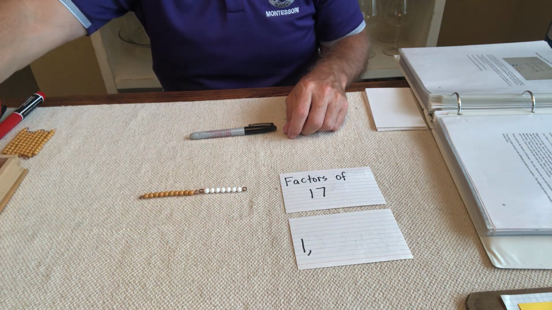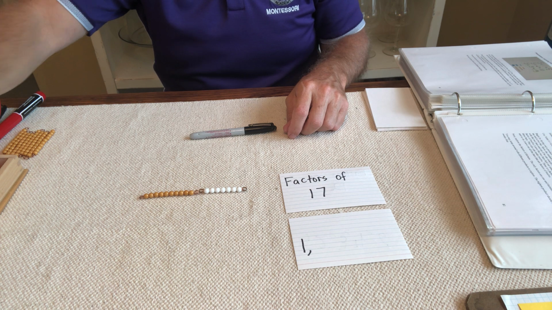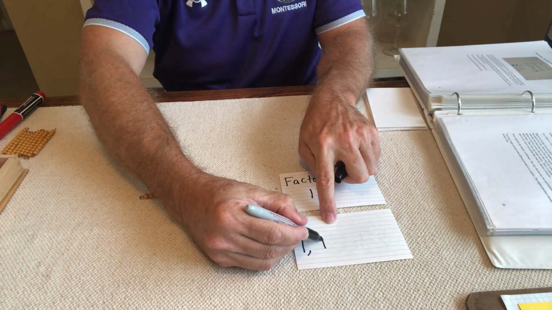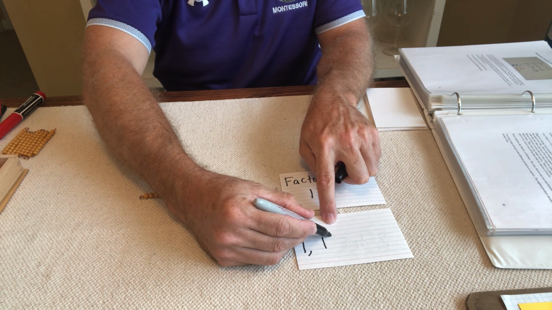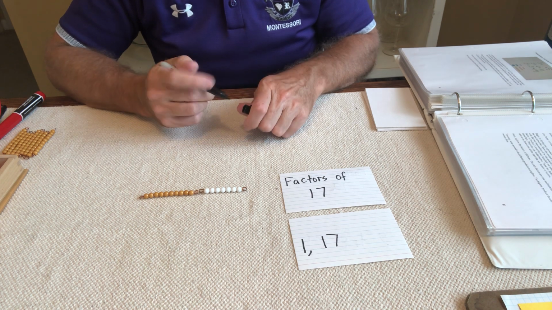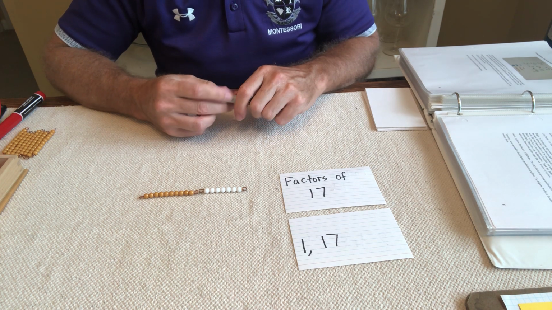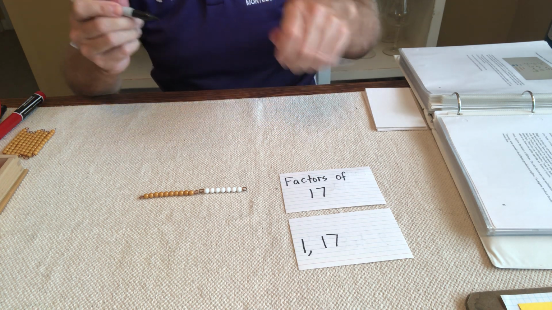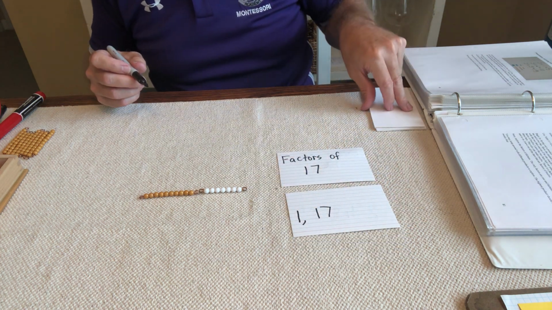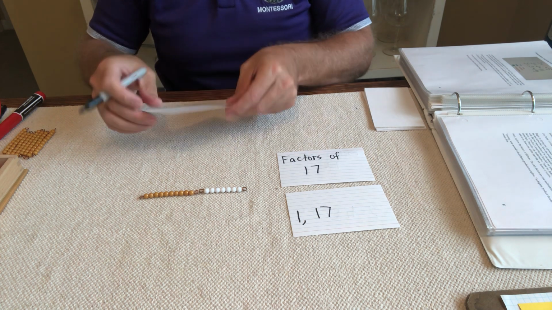So guess what? 17 is a special number. The only factors of 17 are 1 and itself, 1 and 17. And when you have a number like that where it only has 2 factors, 1 and itself, that number is called a prime number.